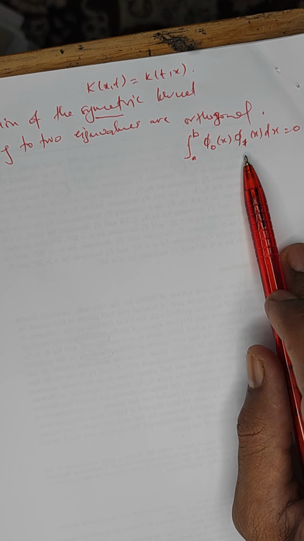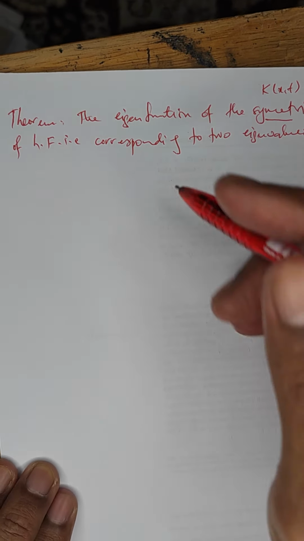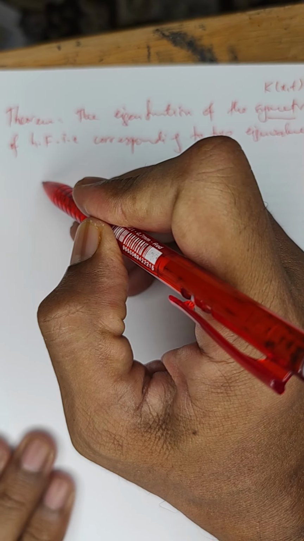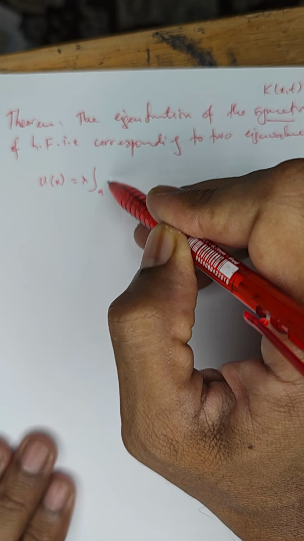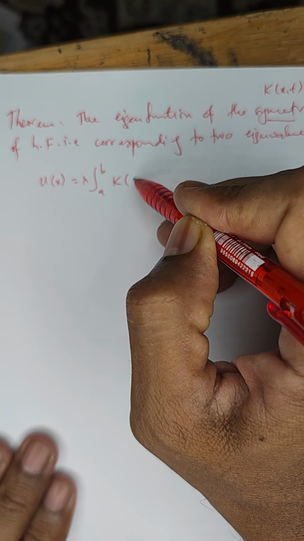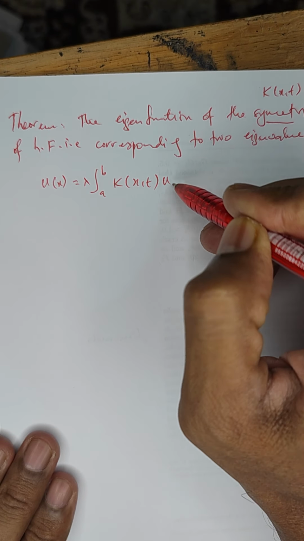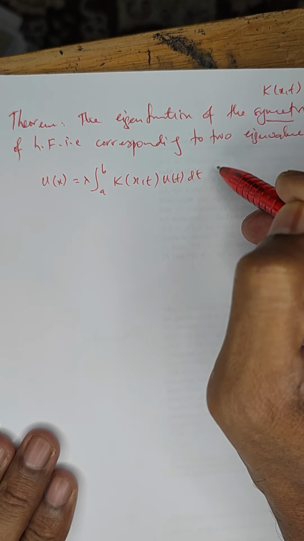Now we consider the homogeneous Fredholm integral equation of the second kind, which is u(x) is equal to lambda integral a to b k(x,t) u(t) dt.